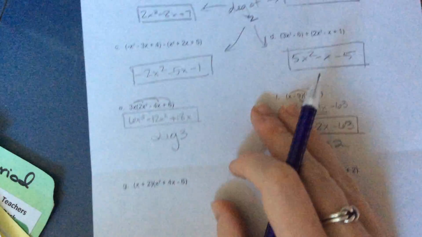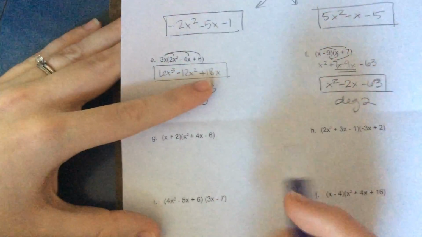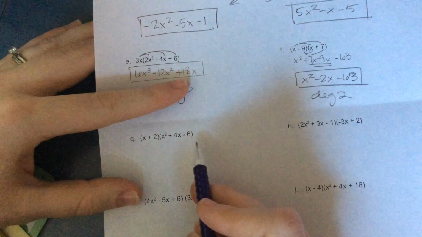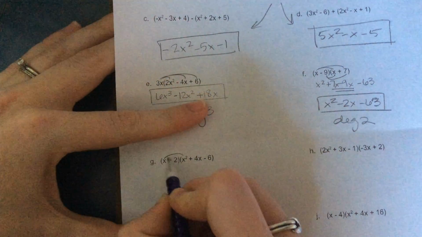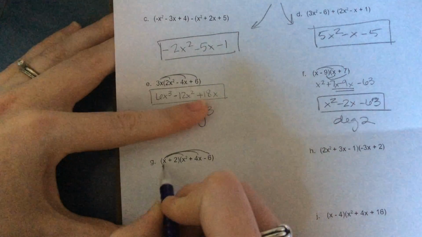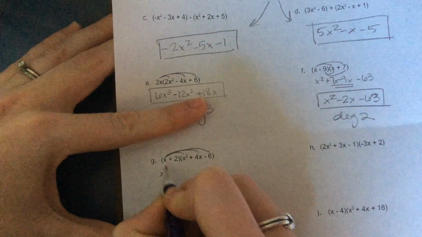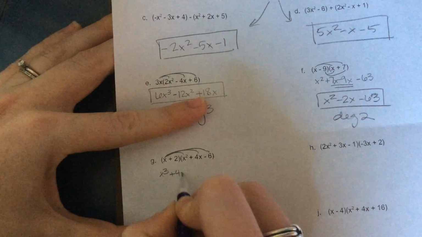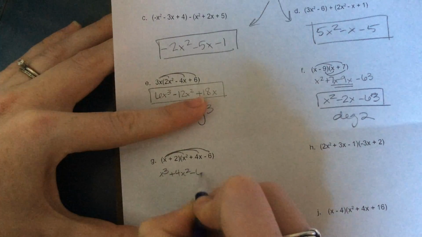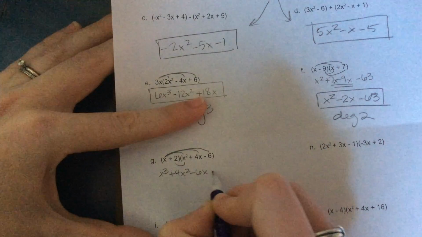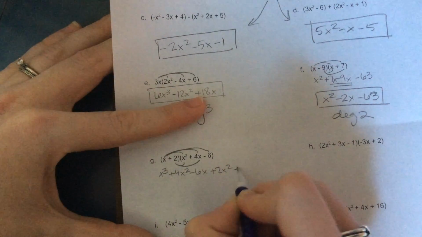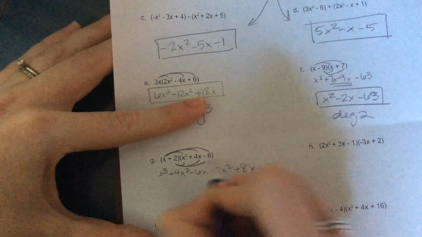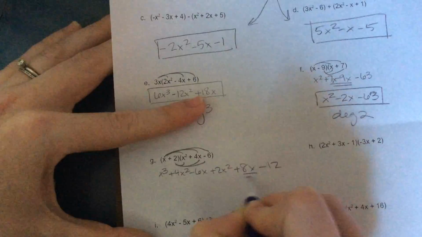The next one we're going to look at is what if you're multiplying a binomial times a trinomial, and it's kind of like this foiling method. You're just going to distribute x to all 3 terms. So x times x squared is x cubed. X times 4x is a positive 4x squared. X times negative 6 is a negative 6x. 2 times x squared is a positive 2x squared. 2 times negative 4x is a negative 8x. And 2 times negative 6 is a negative 12. Then you combine like terms.